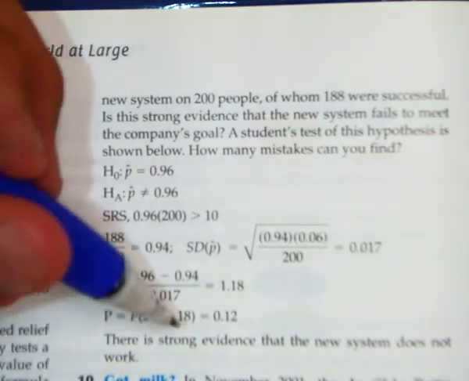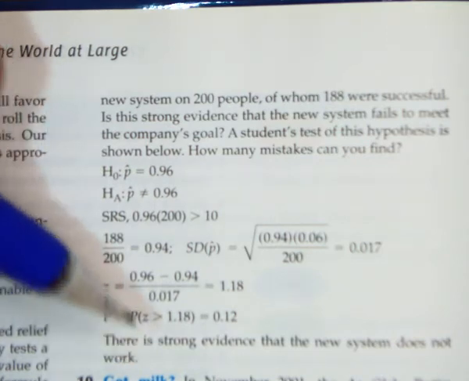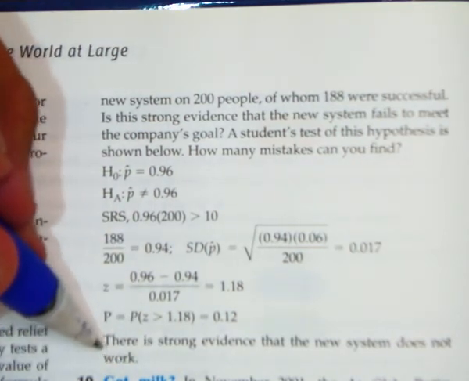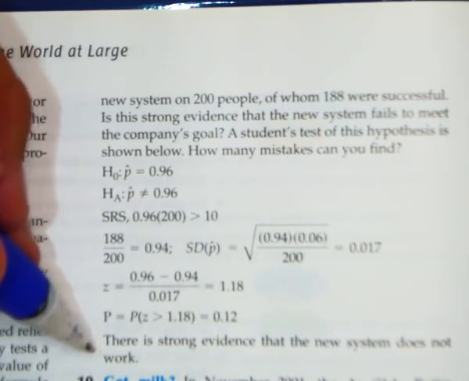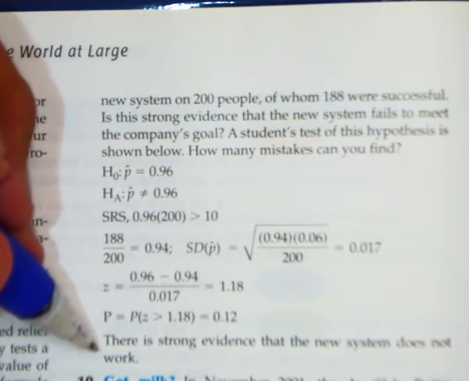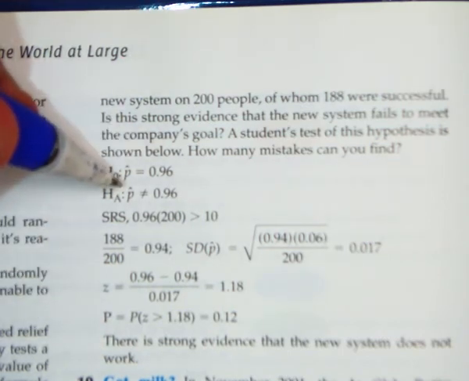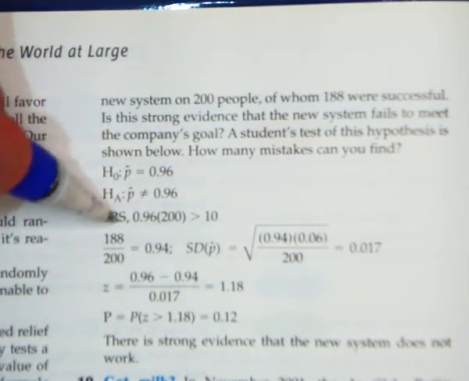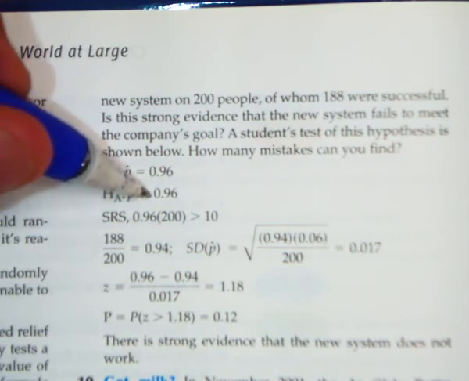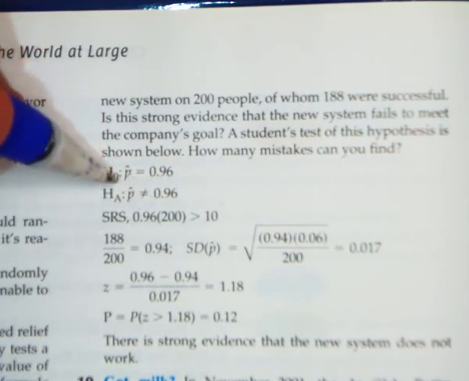And then the conclusion: there is strong evidence that the new system does not work. That is wrong also. The conclusion should be, since the p-value is 0.076, that there is no evidence that the new system has failed to meet the goal. So we would not reject the null. Remember, our null was p equals 0.96, and the alternative was p is less than 0.96.